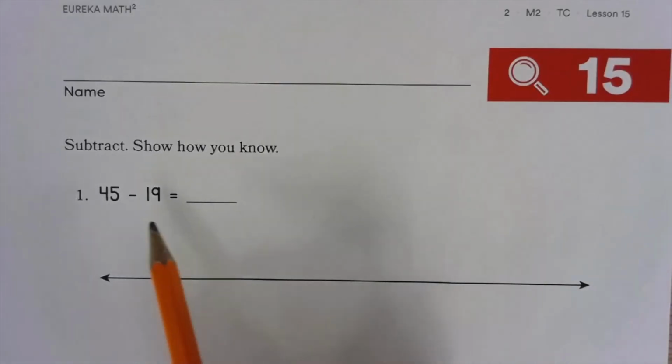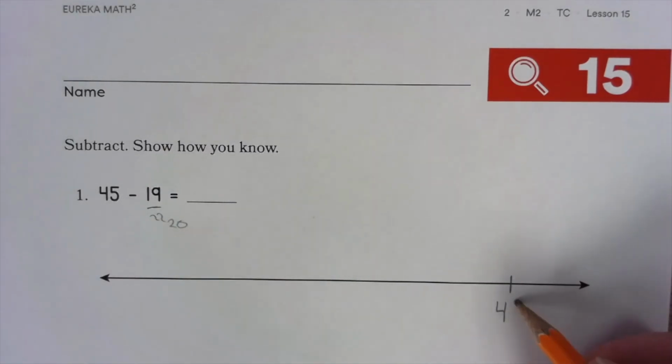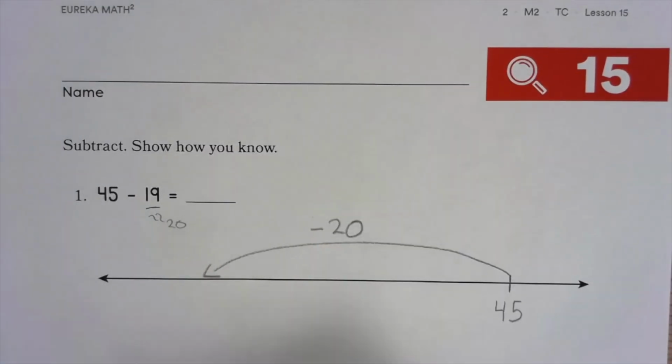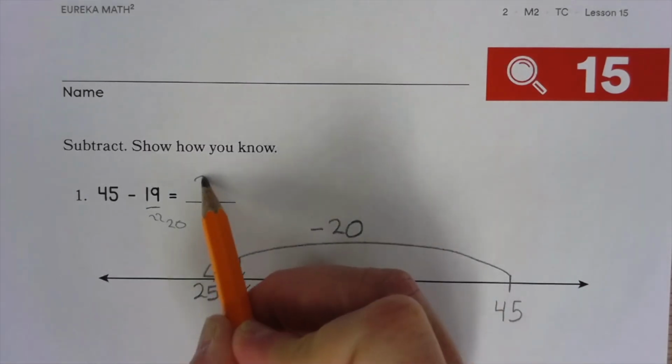For example, if I were to subtract 45 minus 19 mentally, I might notice that 19 is close to 20 and say to myself, 45 minus 20 equals 25. But I took away too much, so I need to add 1 back, and I get 26. This strategy is called compensation and can be illustrated using a number line. Number lines make flexible thinking about numbers visible to others.